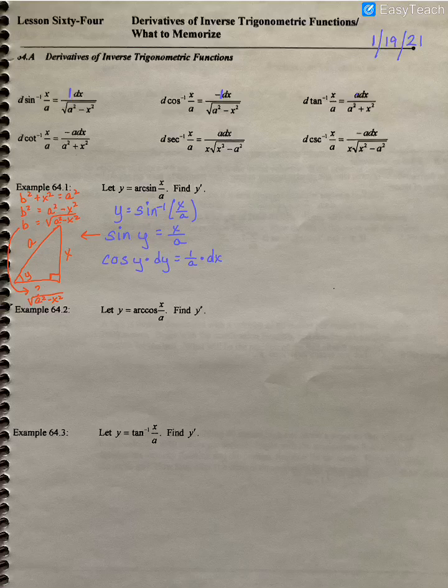Now, if you recall, we're trying to find y prime. So another form of finding y prime would be finding dy dx. So if you take your current equation and you solve it for dy dx, I already have dy on the left, so I'm going to keep my dy on the left. And then I'm going to divide by dx on the right.